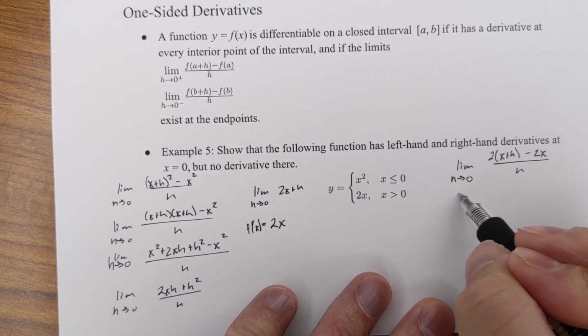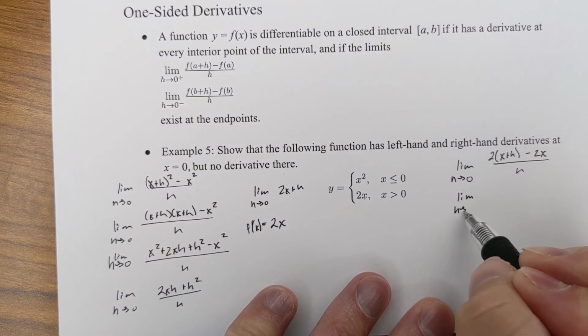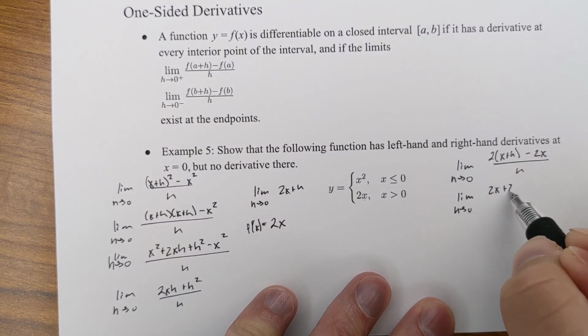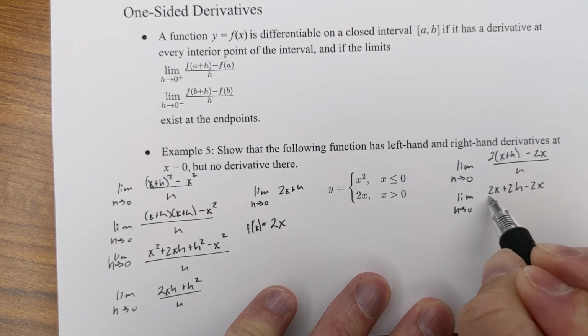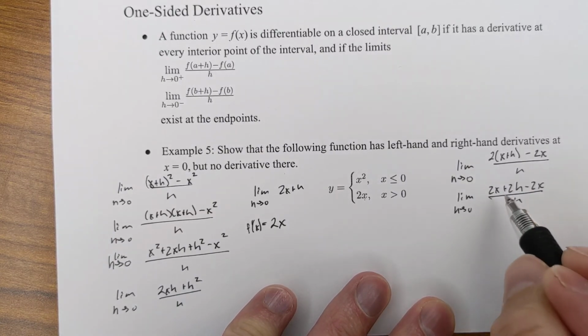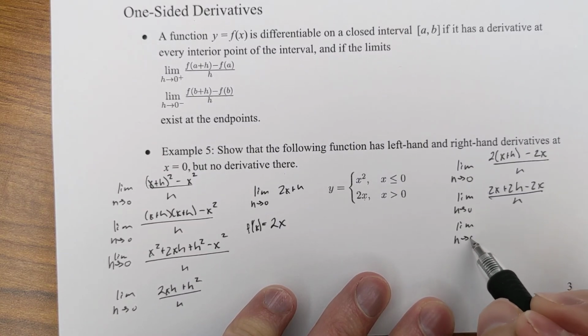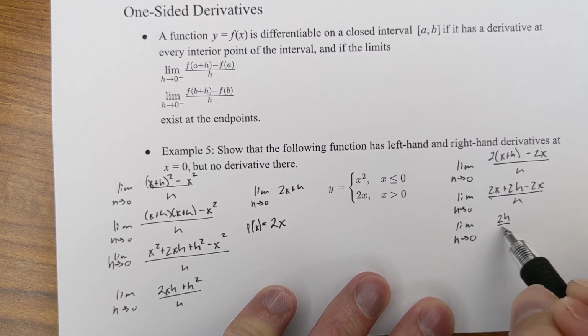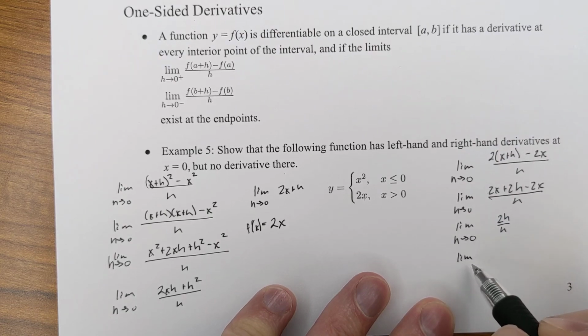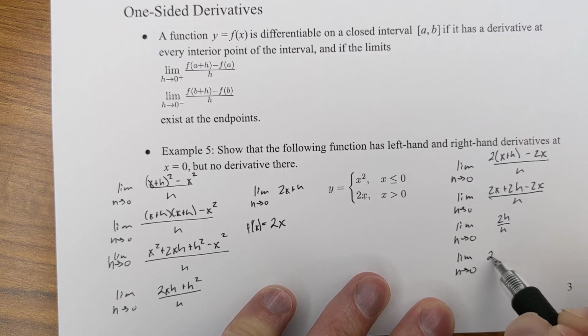The right-hand side, limit as h goes to 0, this is 2x plus 2h minus 2x all over h. So the 2x's cancel. Limit as h goes to 0 of 2h over h, which can be simplified again, to just 2. So this whole thing is just 2.